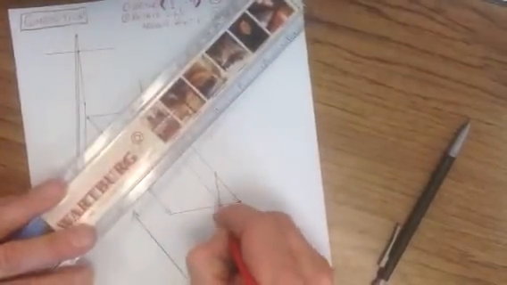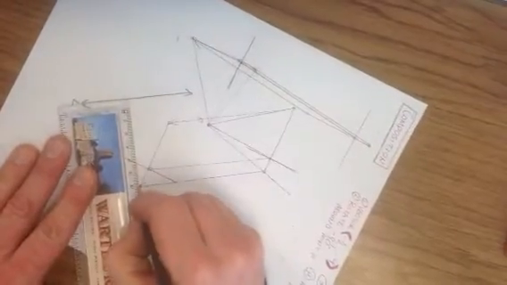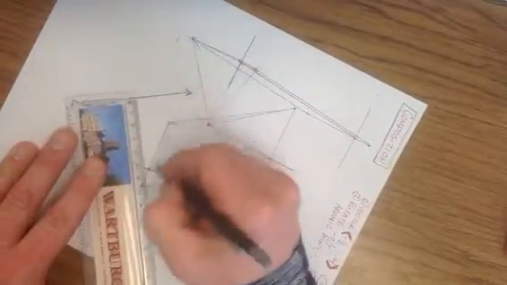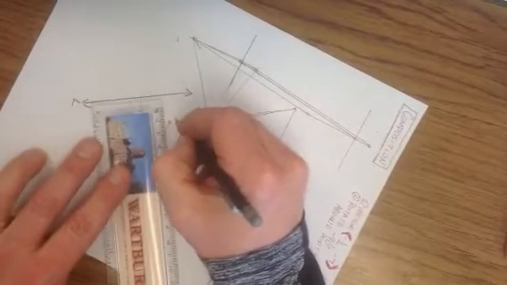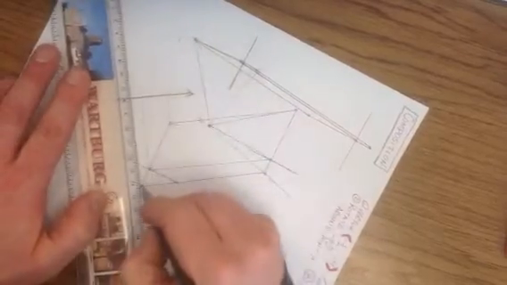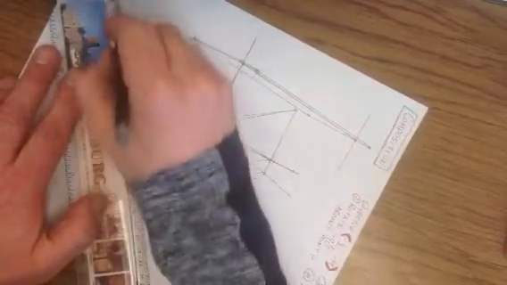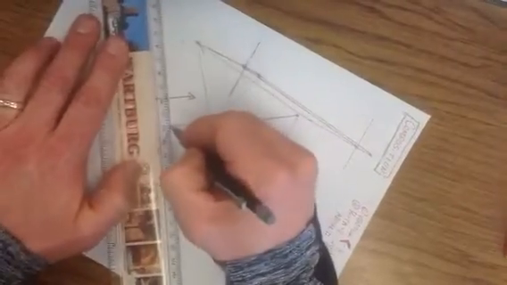I will pick the same 3 points. And if you remember reflection, we use the corner of our ruler as a right angle. So I'm going to use the corner of my ruler right there as a right angle. I will draw these over. I will extend them over across that line. Okay, I will take my compass.